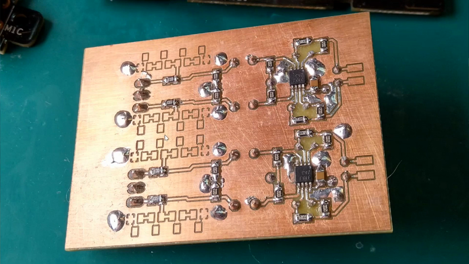And a quick look at the bottom side here. So the inputs are over here, and we have our attenuation resistors and stuff here, the op amps, and the only other capacitors I have on here are a couple of power supply decoupling capacitors. So I need to try to hook this up and see if it improves performance.